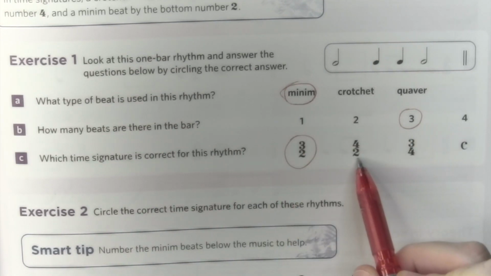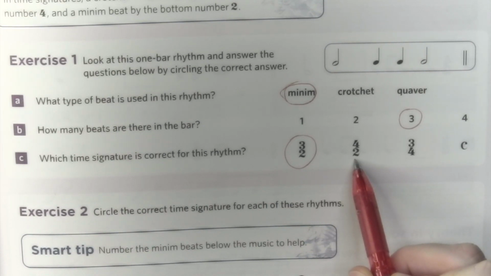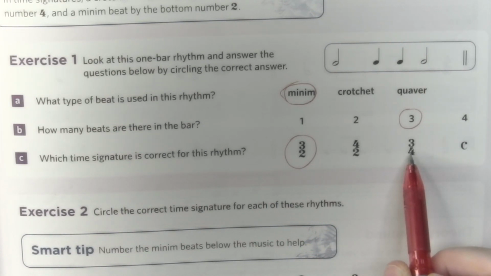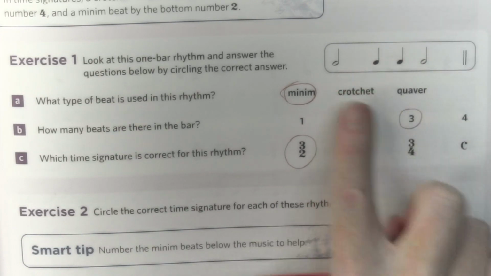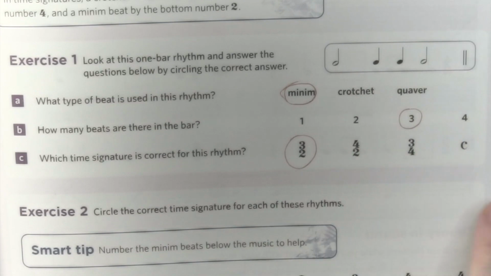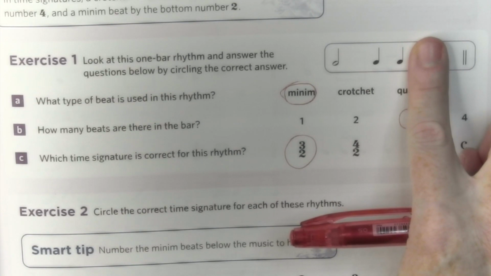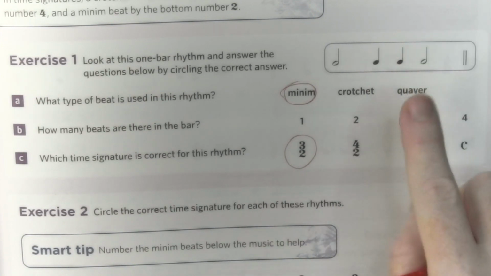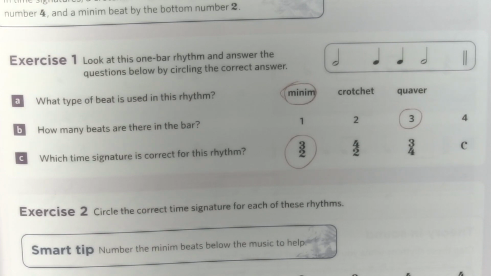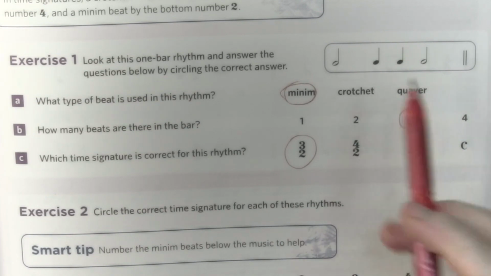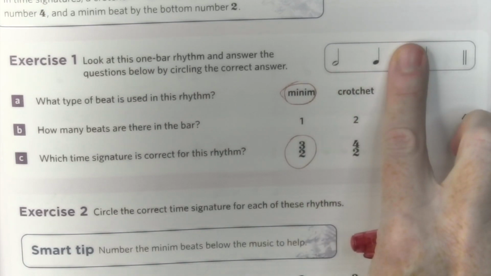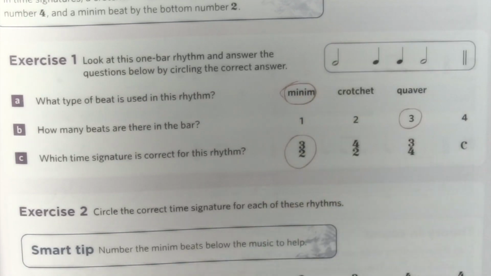Now, it can't be 4 halves because we need 4 minims for this. It can't be 3/4 because we only need 3 crotchets, and in this case there are twice as much. And it can't be 4/4 because we need 4 crotchets for that. The only time signature that might confuse us here would be 6/4, because 6/4 will be 3 crotchets plus 3 crotchets. But in this case, we don't have this option. And I think in grade 2, you don't even have to know this. So never mind now, let's move on to exercise 2.